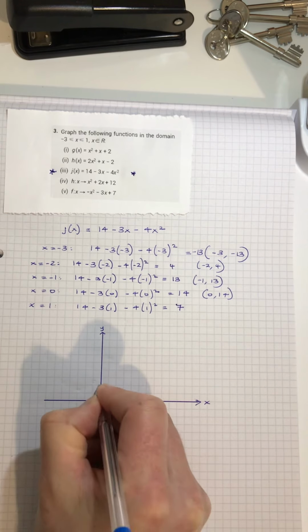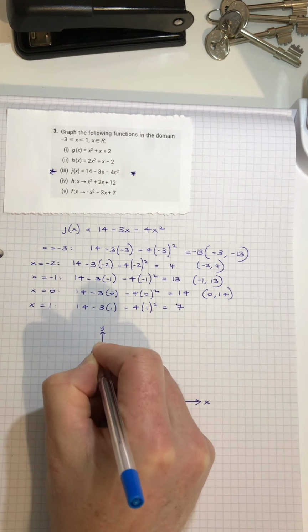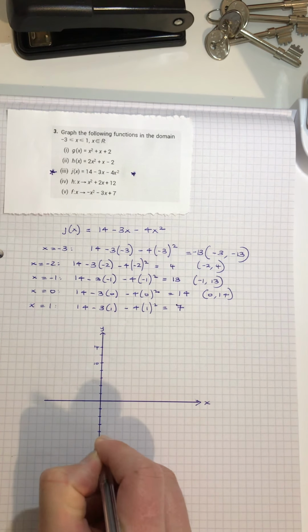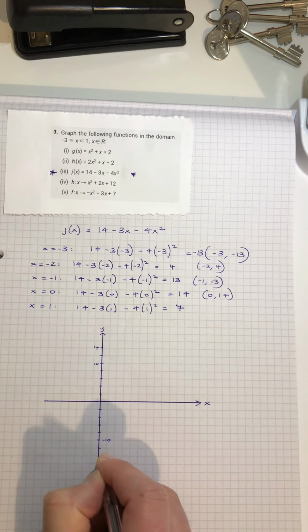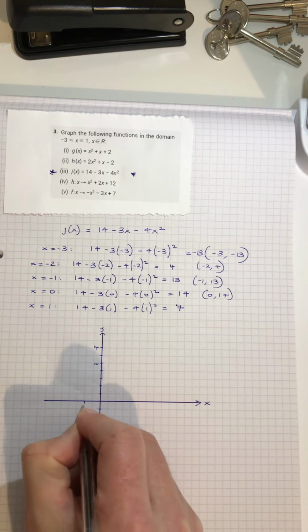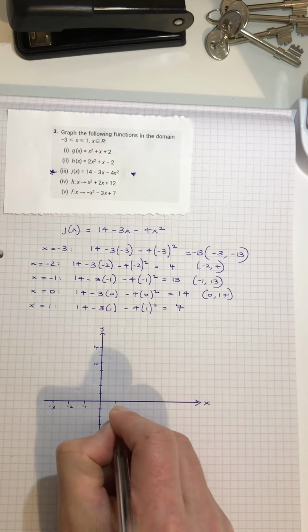So 2, 4, 6, 8, 10, 12, 14, minus 2, minus 4, minus 6, minus 8, minus 10, minus 12, minus 14. And on the x-axis I need minus 1, minus 2, minus 3, 1.